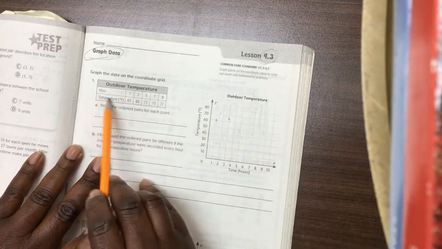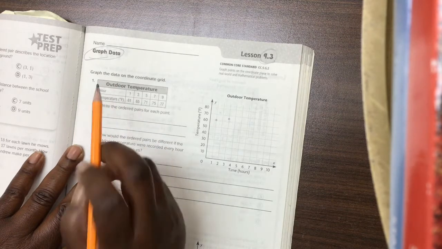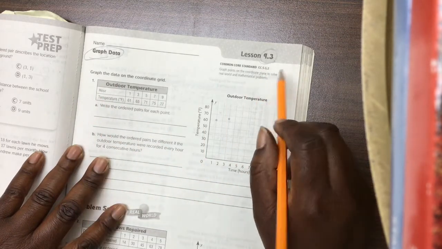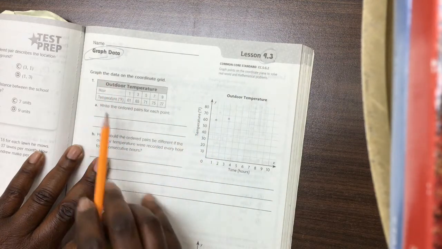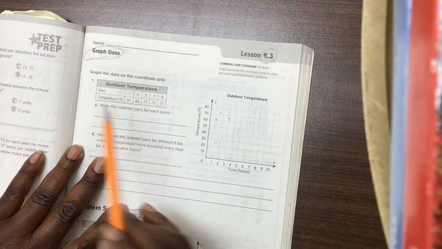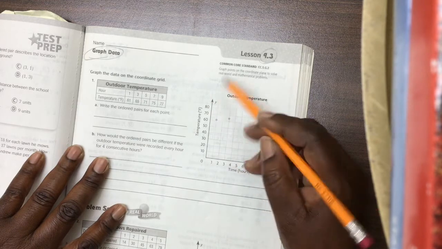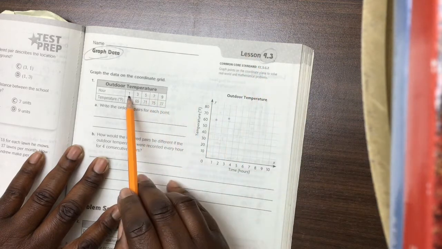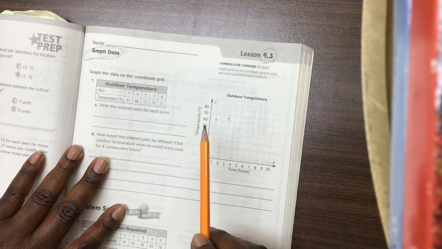When we have data, we have hours and temperature. And just like our ordered pairs, X comes before Y. So our hours would be our X here, okay? And then our temperature would be our Y. And therefore, we will begin to plot, we call it, plot our points on our grid.